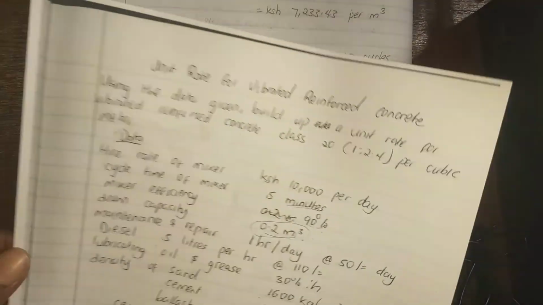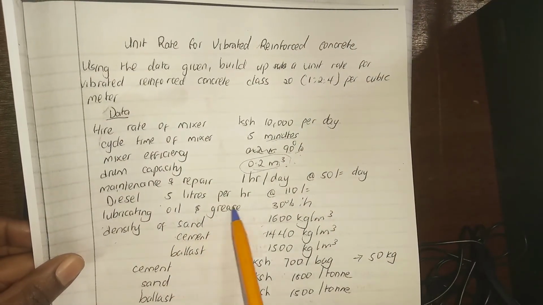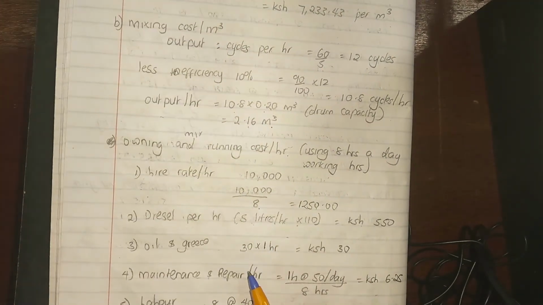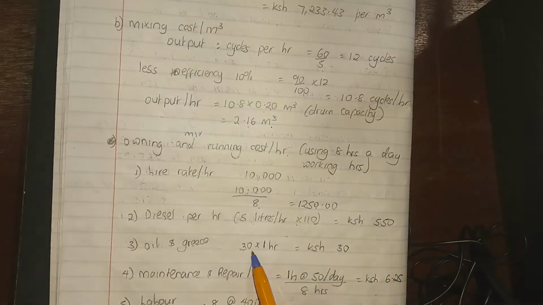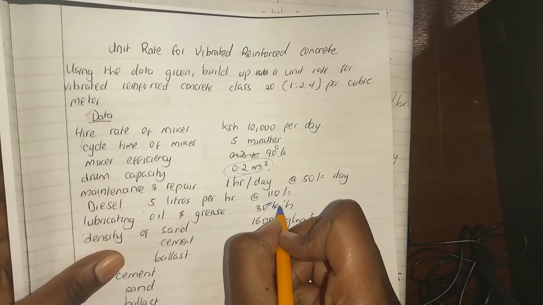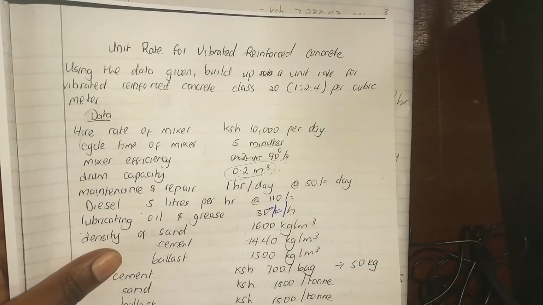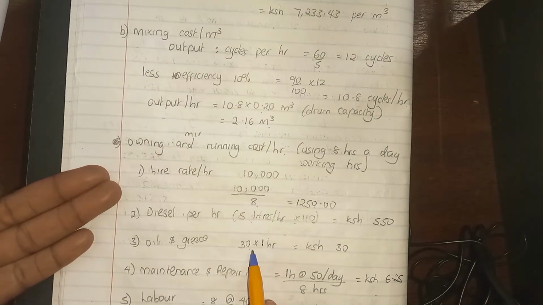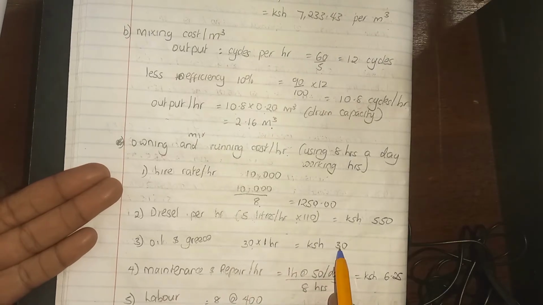In the question, we are told that lubricating oil and grease is 30 shillings per hour. So oil and grease will be 30 shillings in 1 hour.